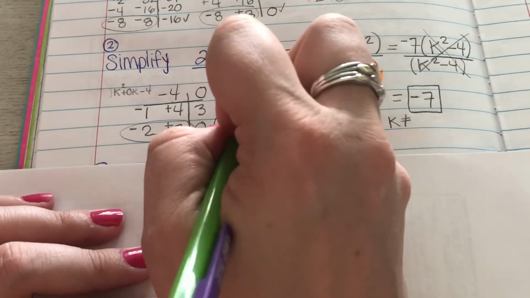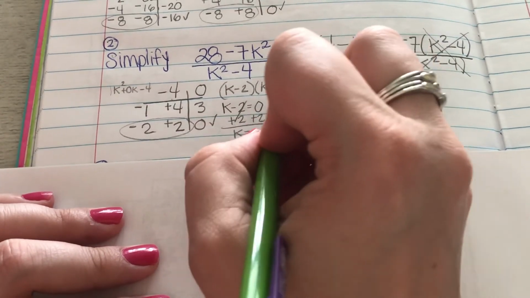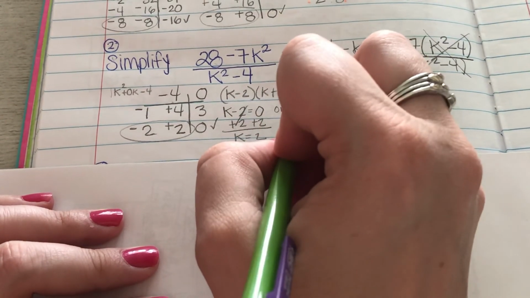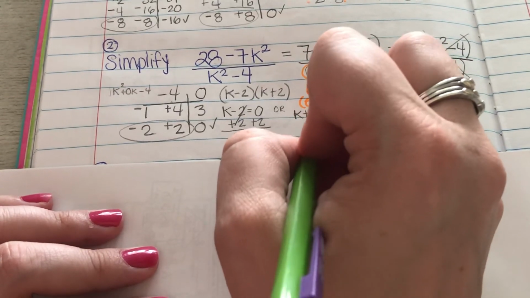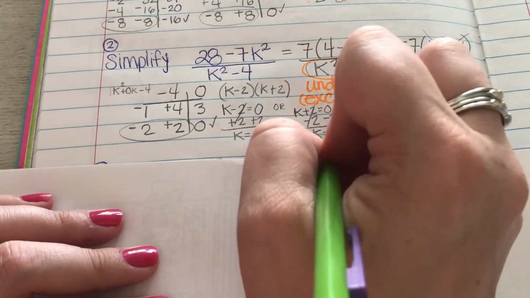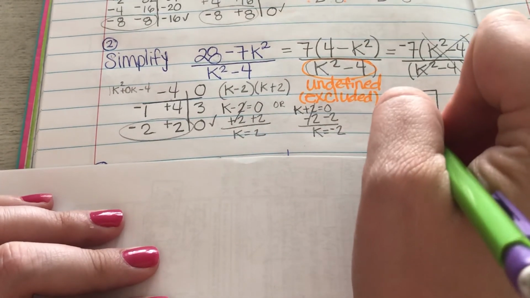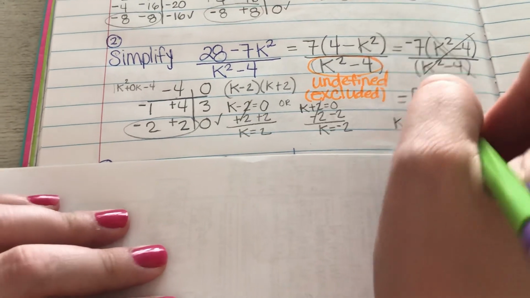I'm adding 2 to both sides. K equals 2. And when I set this one, k plus 2 equal to 0, I'm going to get negative 2 because I'm going to subtract 2 from both sides. So my 2 excludeds are 2 and negative 2.